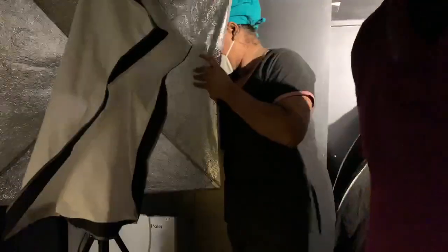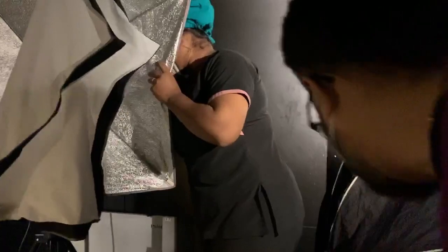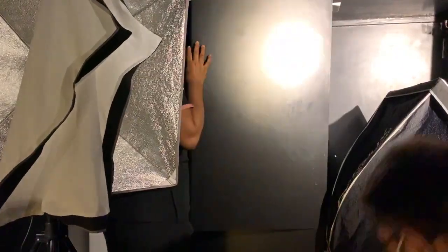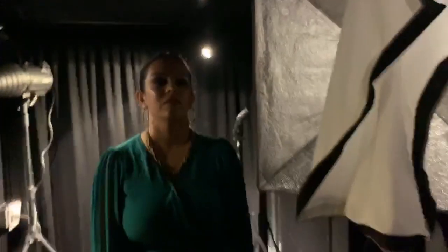Alright, so we've mounted the first softbox. I'm going to be putting a small reflector in the center to prevent hot spots. And we'll see the result of the softbox in just a minute.